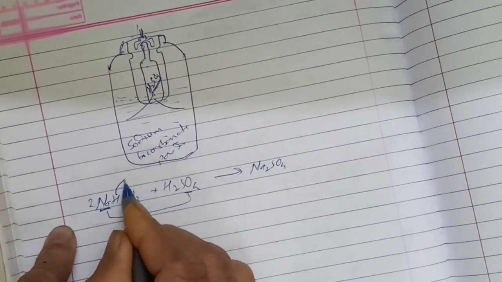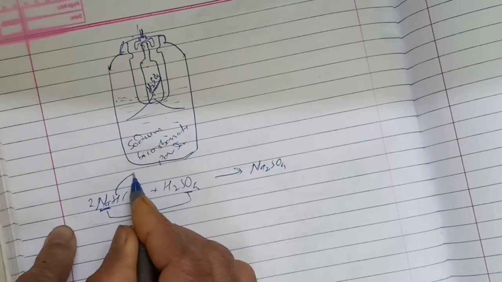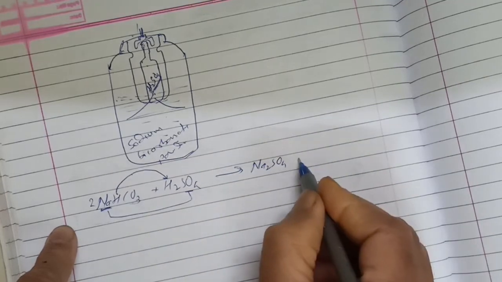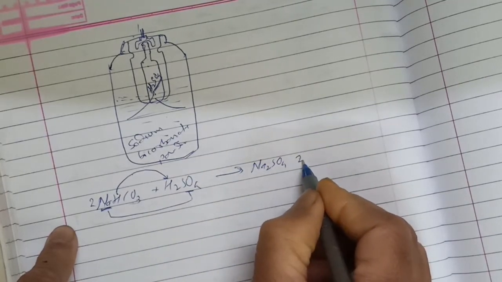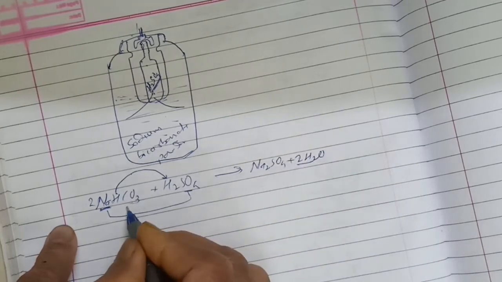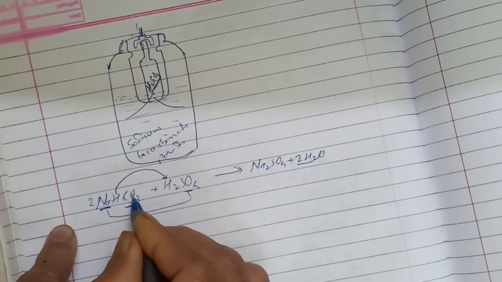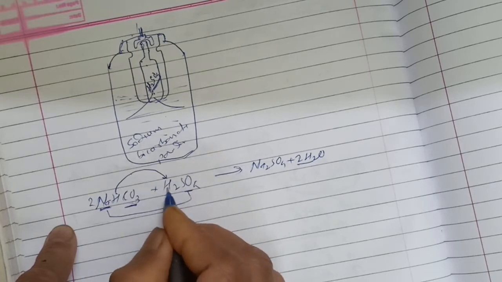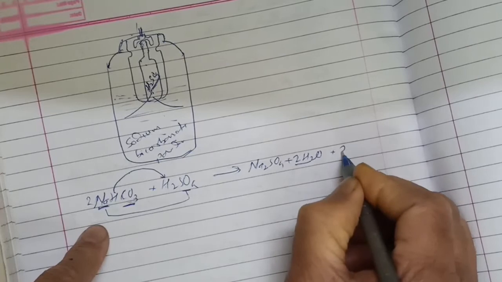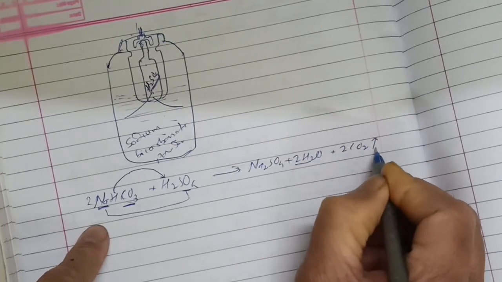The hydrogen and one oxygen react together to form H2O, water, and from the CO3, one oxygen reacts with the hydrogen, so it forms carbon dioxide.